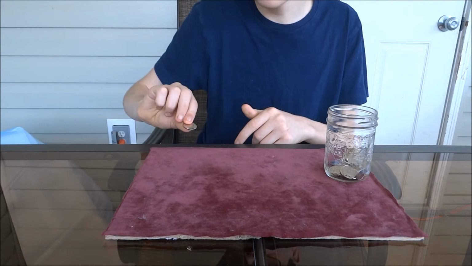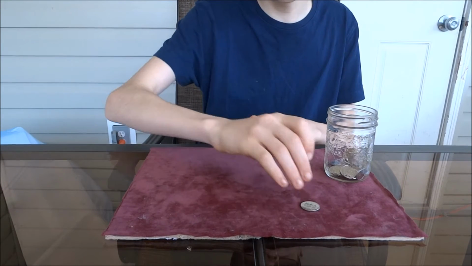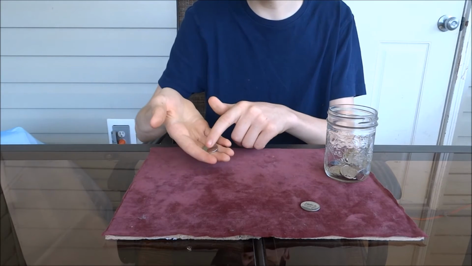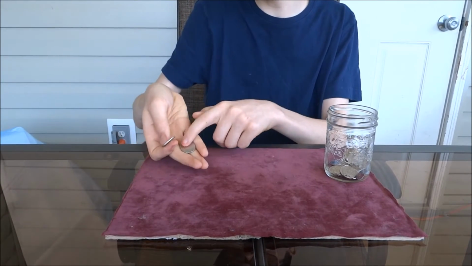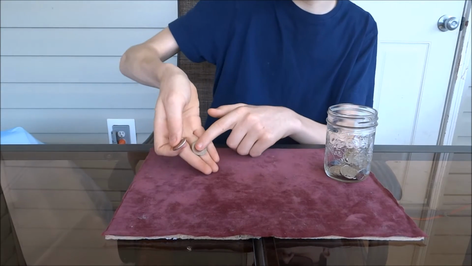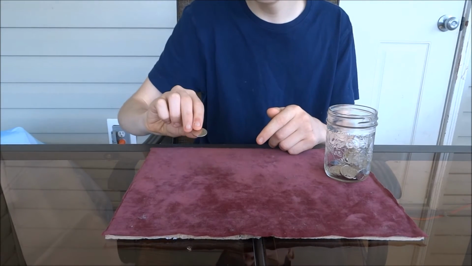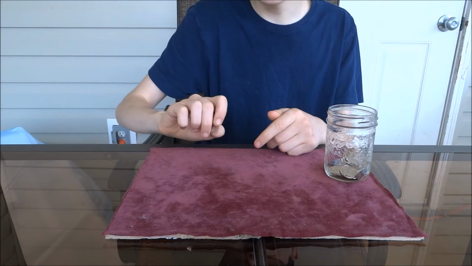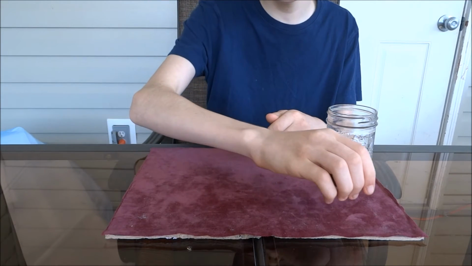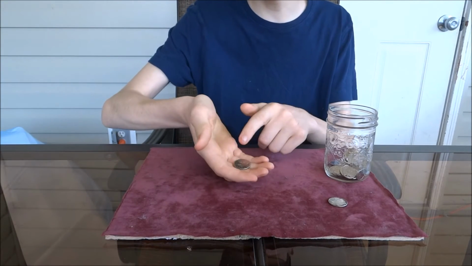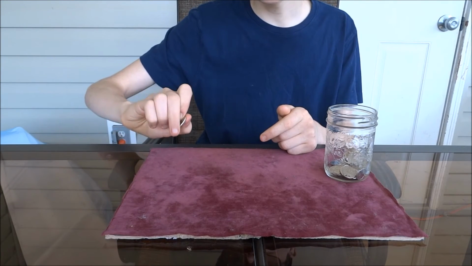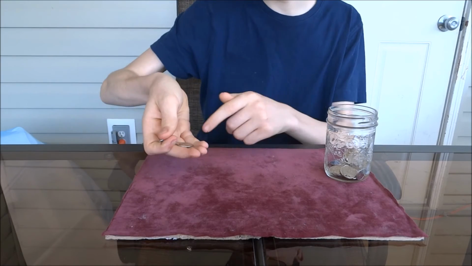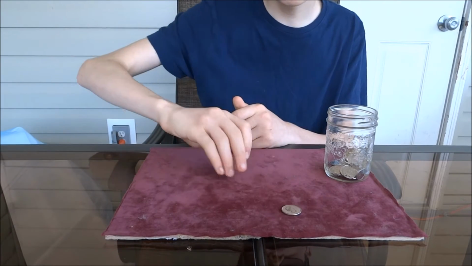So you're going to pick it up, and then you're going to hand it out like this, but you switch it out. So once again, you're going to pick it up. I have the other coin finger palmed right here, as you can see. You're going to move it into your hand, and you're going to apparently give it to them, but you actually switched it out with this one. As you can see, I'm switching it out with this coin.